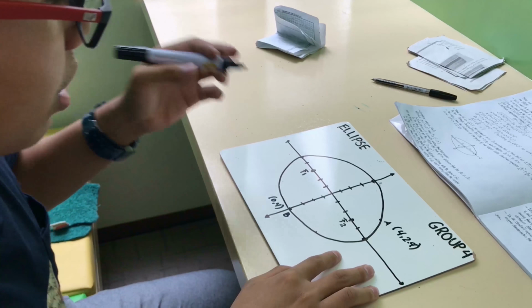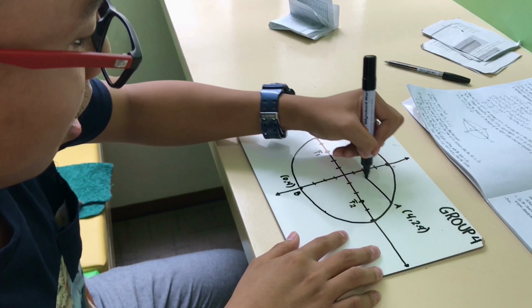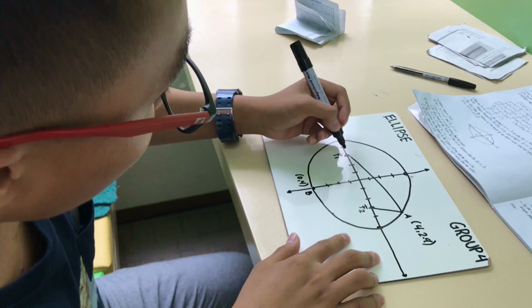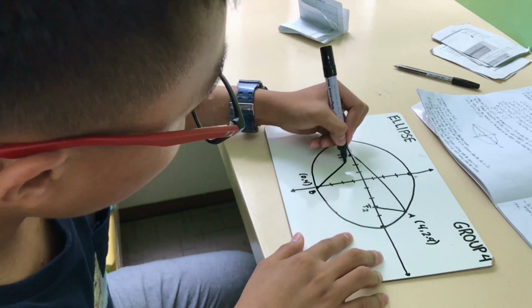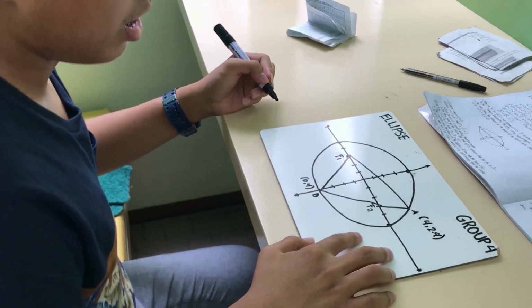The question: what is the sum of the distances AF1 and AF2, and the other one, from B to F1 and B to F2?